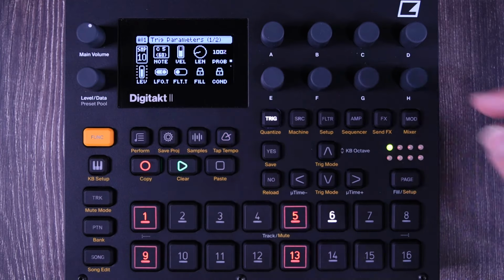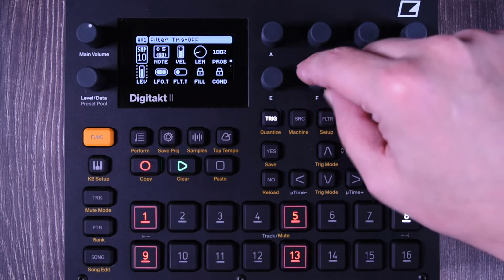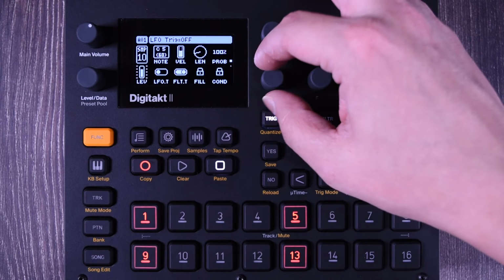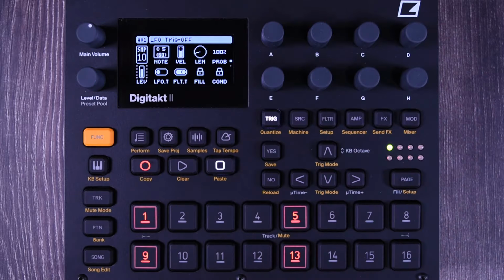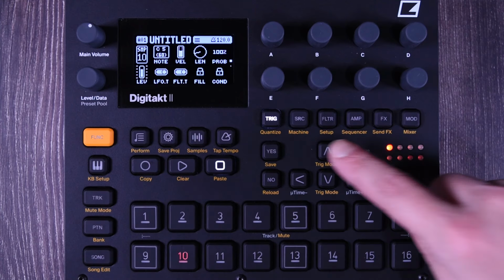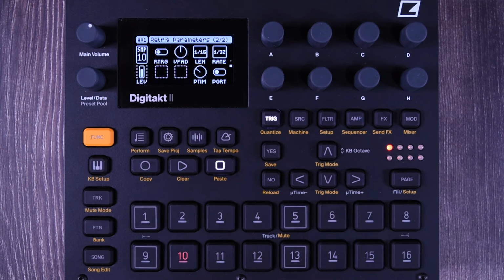So this is what it means. If you turn this off, the triggers will not fire. And the LFO trigger is the same thing, but for the LFOs that you have right here. If this is off, it will not trigger the LFOs. I guess we can move forward to the next page, which is going to be the Retrigger.